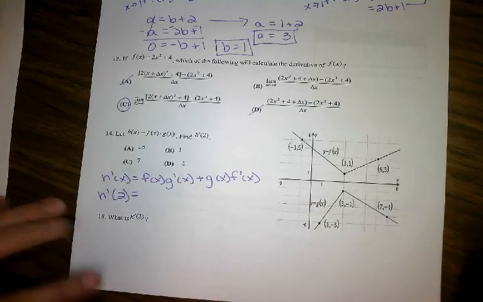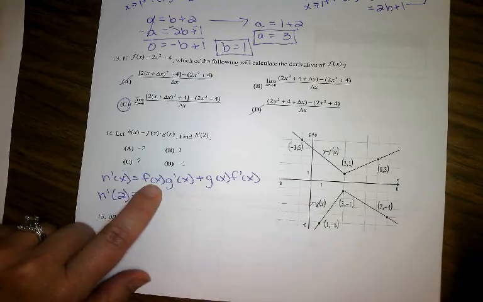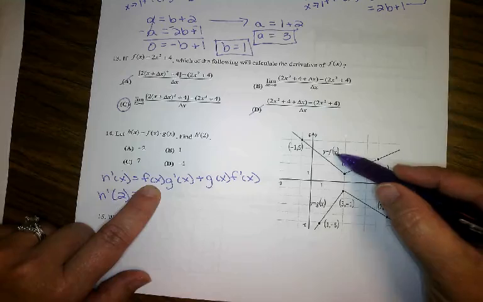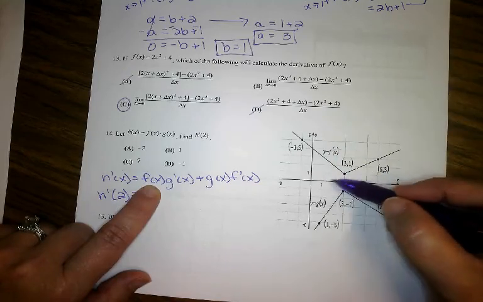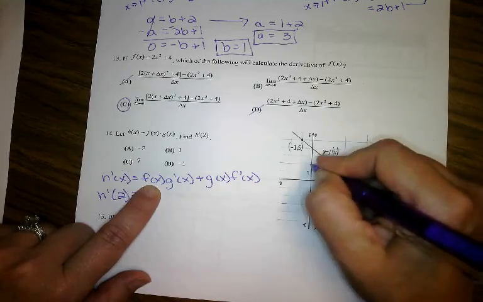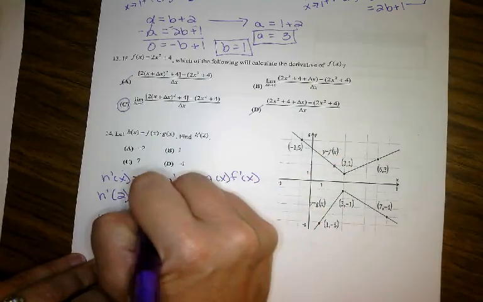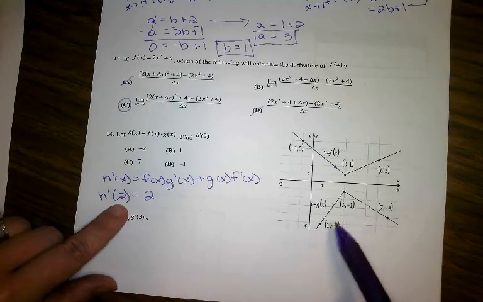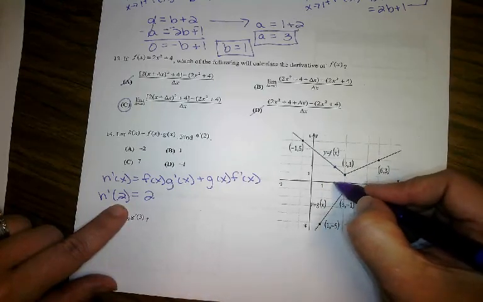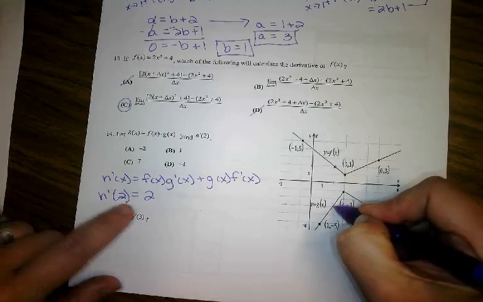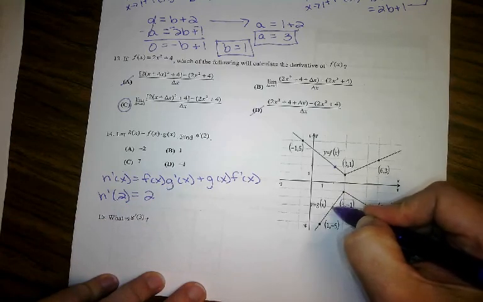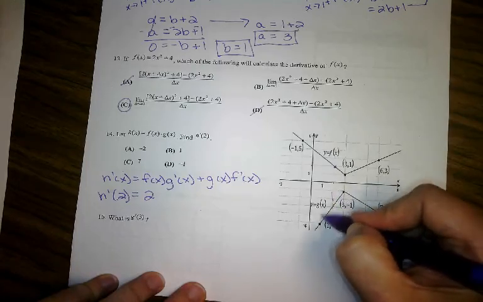So this is a point. Let's see, this is my f function, this is my g. On f, what is the value at 2? That's this point right here, so it is 2. g prime of 2 is looking for the slope on the g graph at 2. So I'm going back to 2 on the g graph. Since it's got the prime, I'm looking for the slope at that point. Well, the slope here, it's going up 2 over 1, so that is also 2.